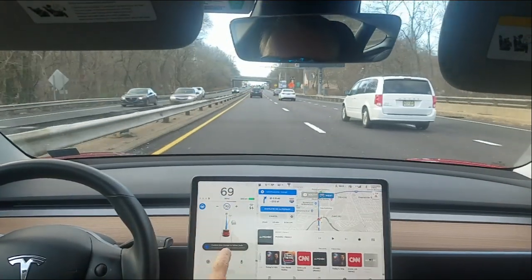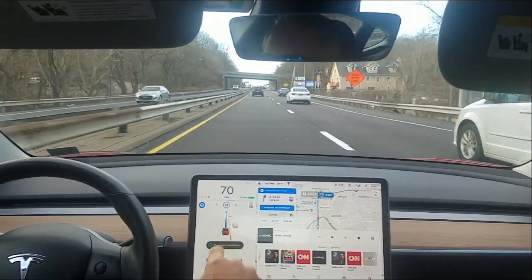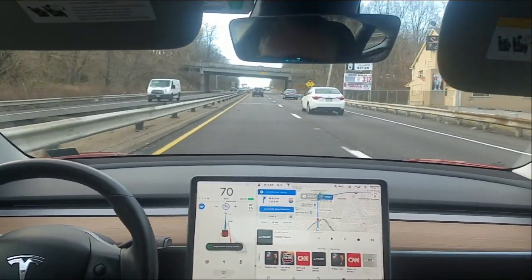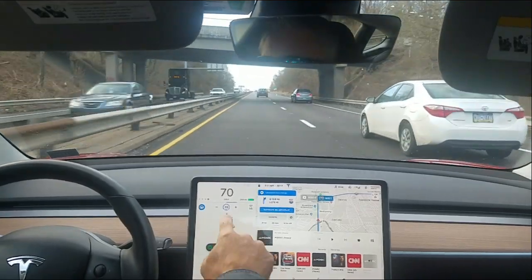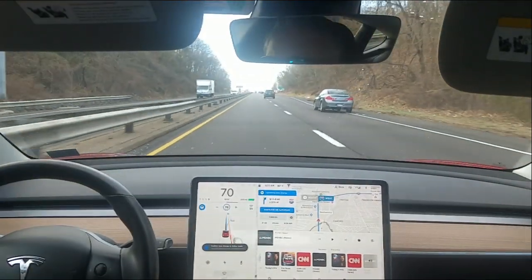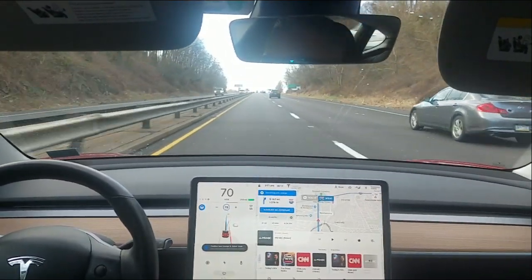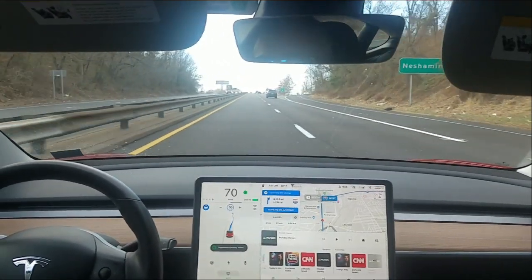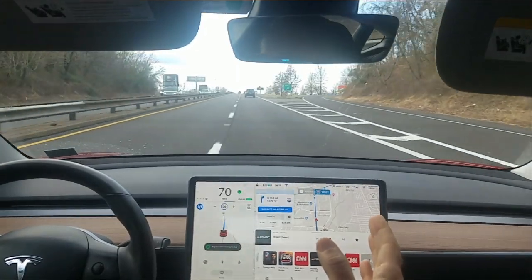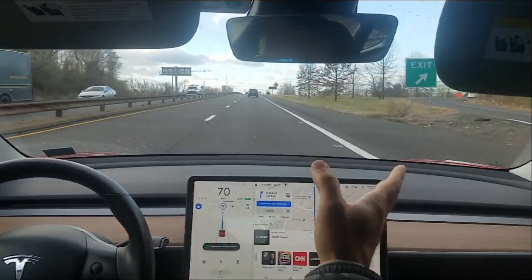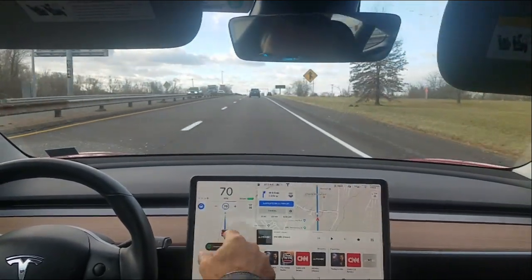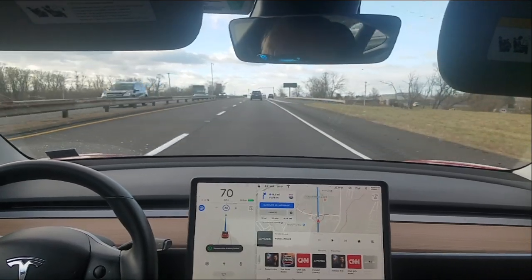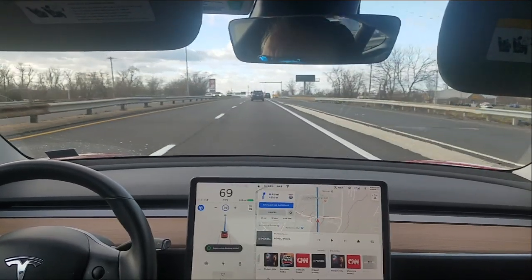So I have an exit coming up, and it wants me to get over, suggesting, but it's letting me know that there's traffic there. So I'm going to put on my blinker to get over. You need to get over to your exit lane, not the exit itself, and it advises you to get over when you have an exit approaching.